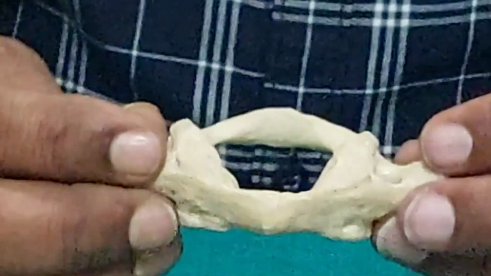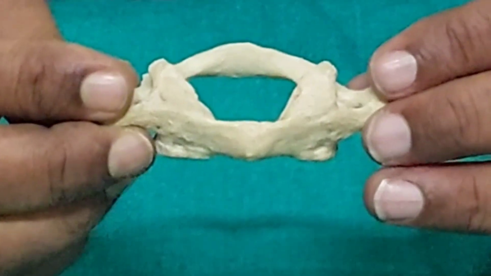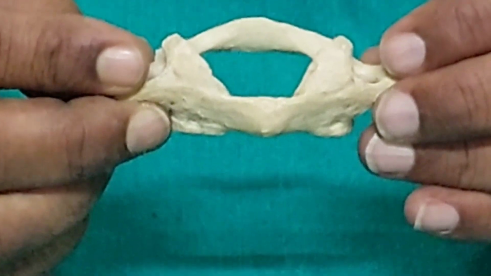And now we know how to hold the bone in anatomical position. So this is the anatomical position of the first cervical vertebra, or atlas.